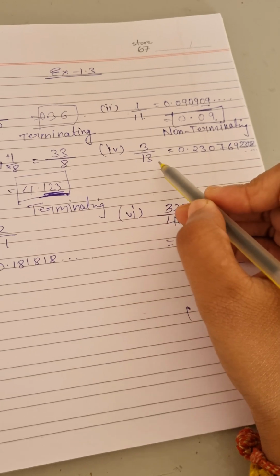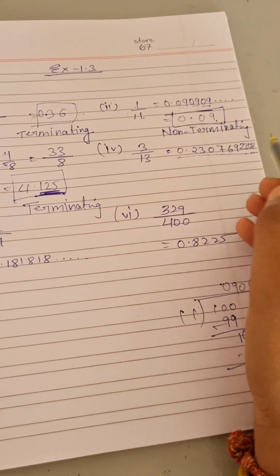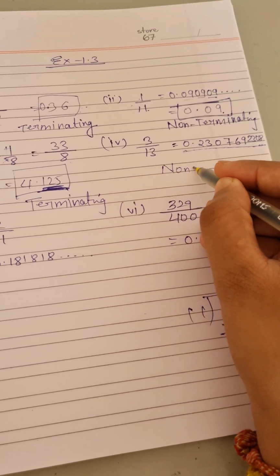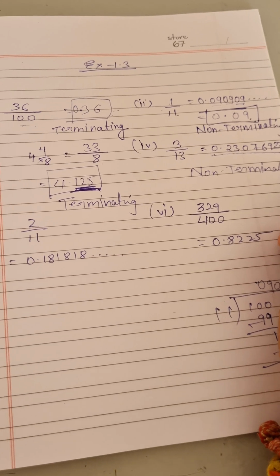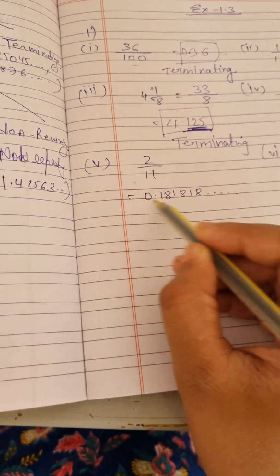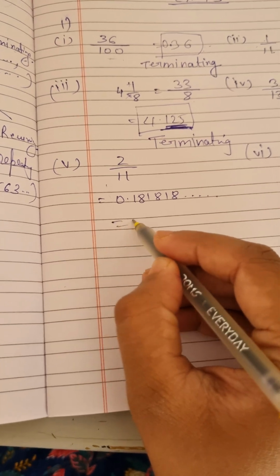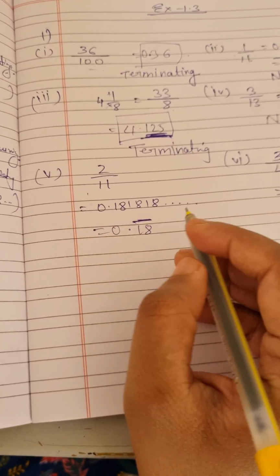Now 3 by 13. See, the answer is this much. It's too long and nothing is repeating. So this is non-terminating, right? Any doubt here? No. Now 2 by 11, if I divide, I am getting 0.181818. It continues. So 0.18 bar on this, because 1818 repeats n number of times.